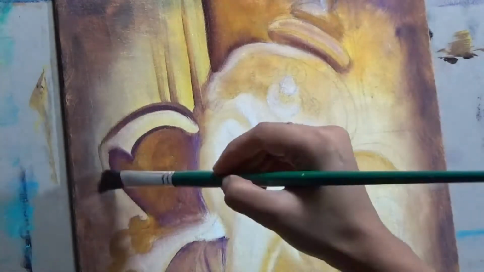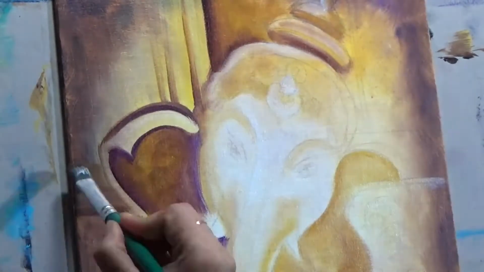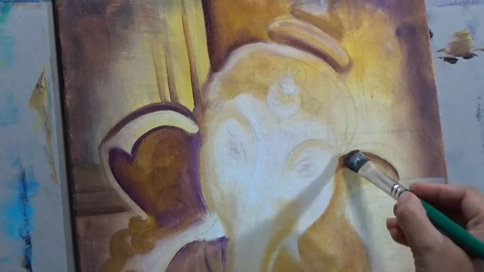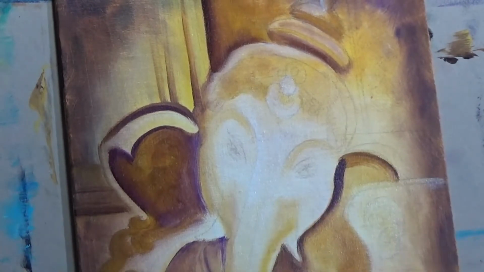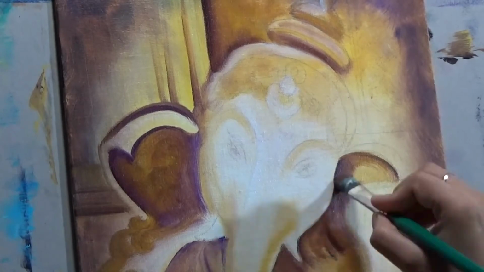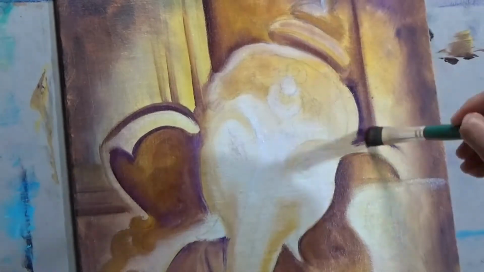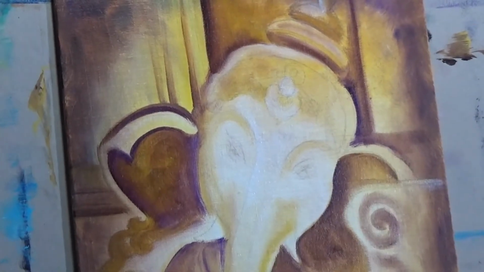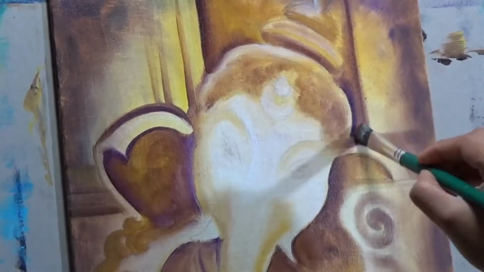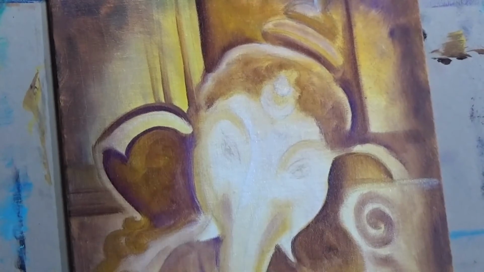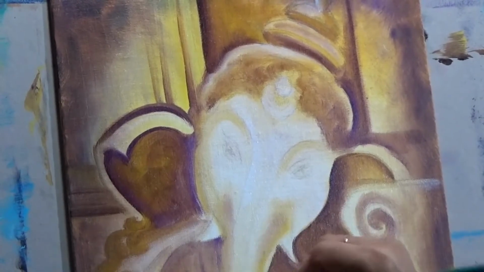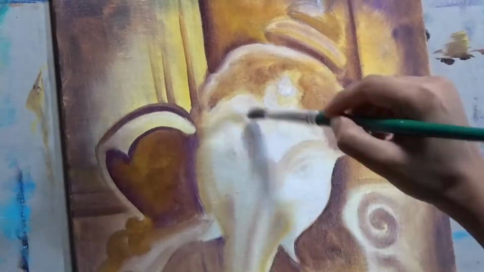So what I'm using is a yellow oxide, some kind of yellow, any kind of yellow would work. If you have a cad yellow, that would work as well. I'm using some raw umber, purple, white, and in some areas I have used a touch of black, but that's very rare. Mostly I've used these four colors, and all I'm doing is building contrast.